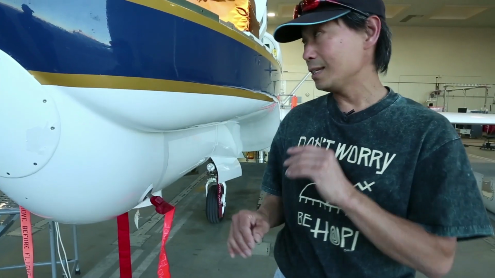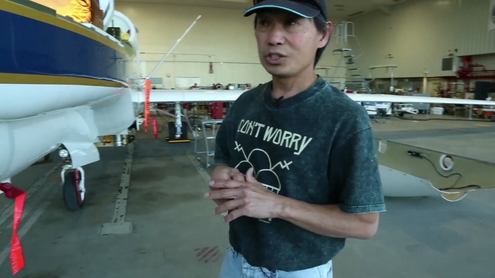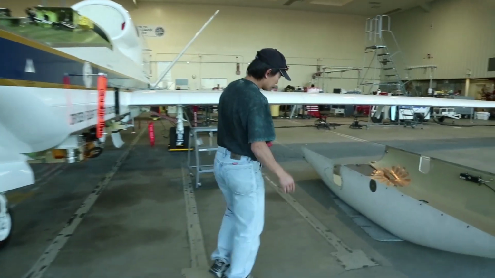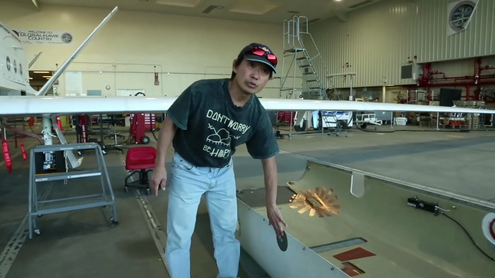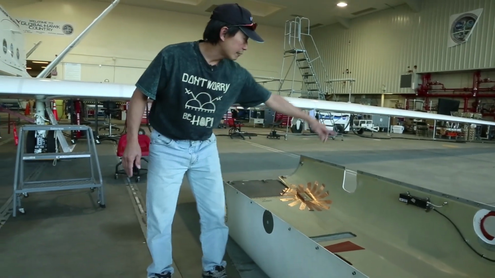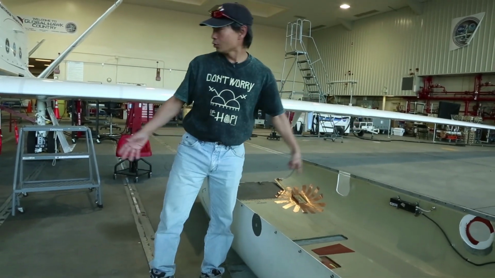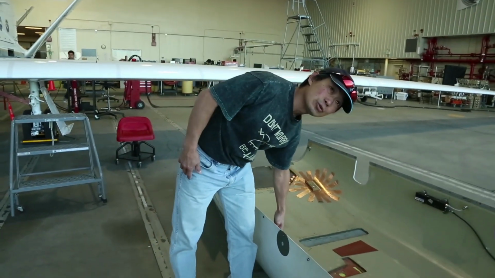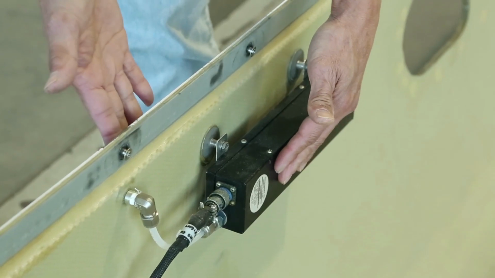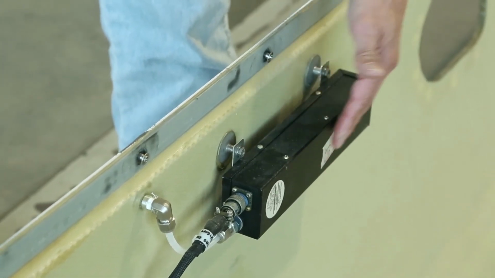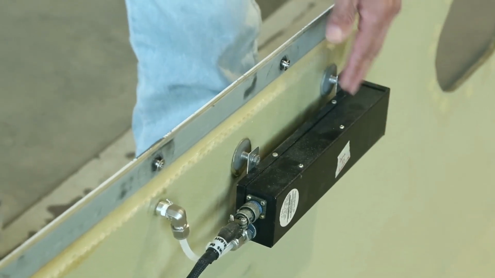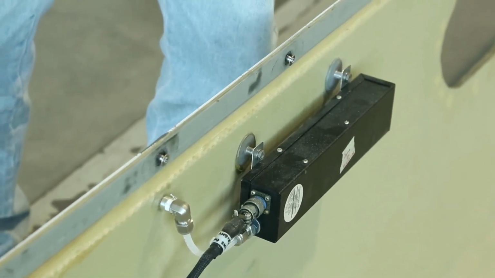The other place we sense the static pressure, which is the pressure as if the airplane's not moving, is on the side of the aircraft. So we have a static port over here, and we have one on the other side. That goes on the bottom of this airplane. And these are pressure transducers. It basically converts whatever pressure into a signal. This is a very special sensor. It's temperature compensated.